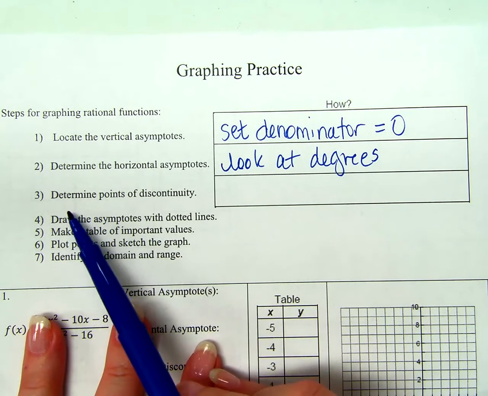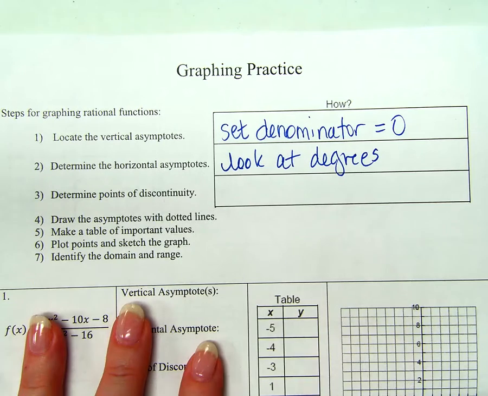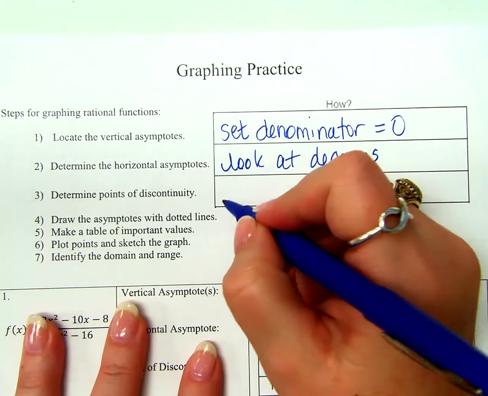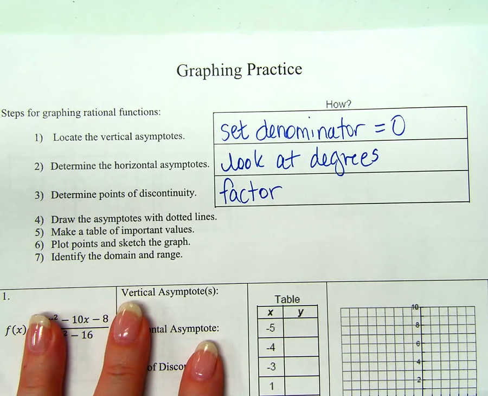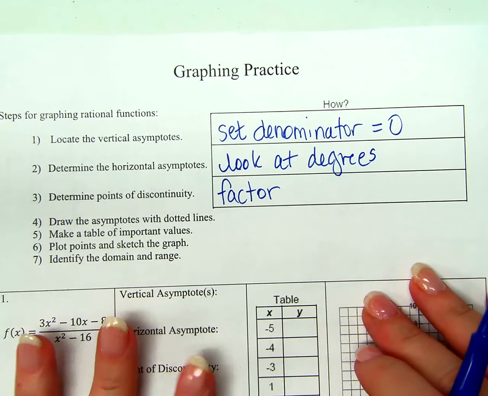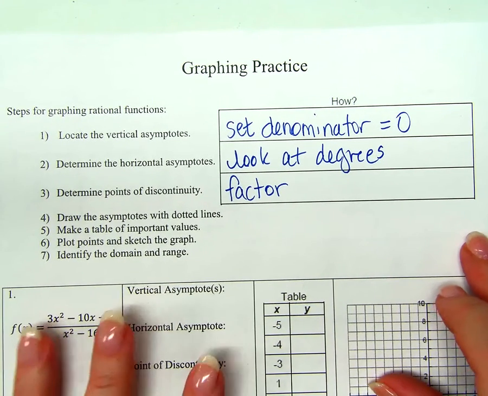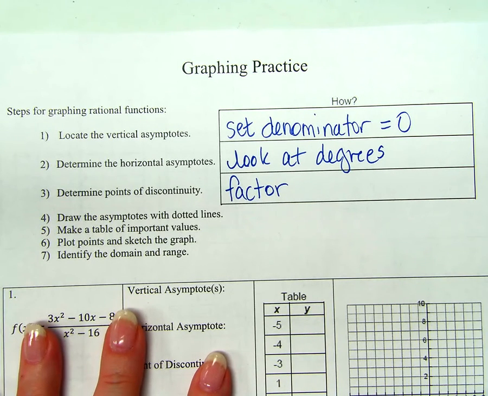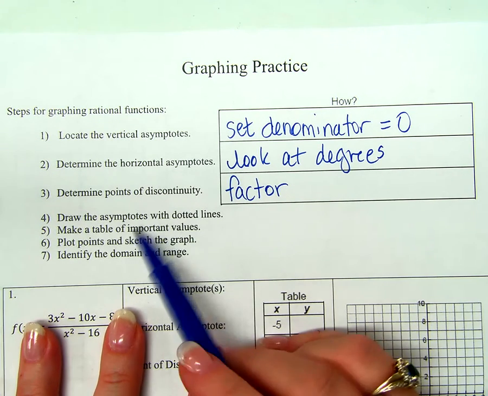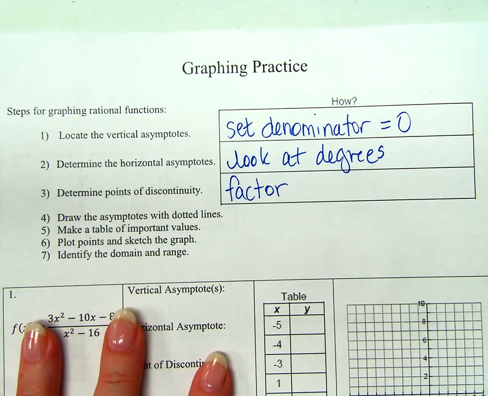Okay, what about this one? How do we determine points of discontinuity? Factor. Good job. It's almost as if we've talked about that one before. Factor what? The whole thing, right? The numerator and the denominator. What are we looking for? Specifically, we're looking for common factors, aren't we? We're looking for one that happens in the numerator and in the denominator. Same factor. That'll tell us the x-coordinate, at least, for the point of discontinuity. Okay? You okay so far?